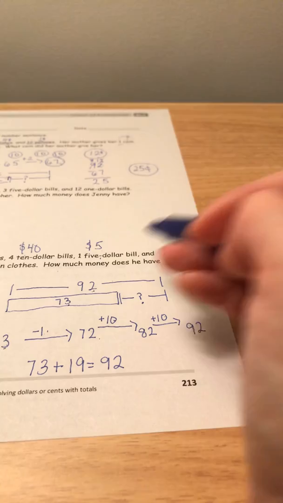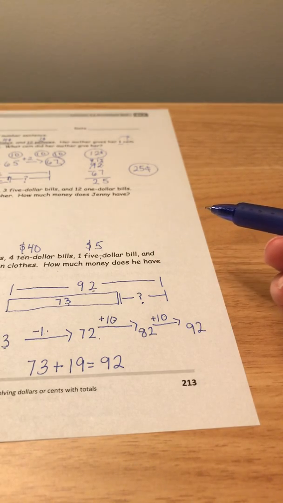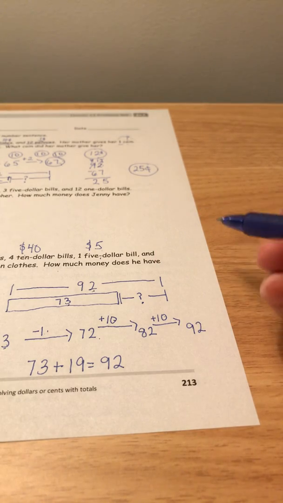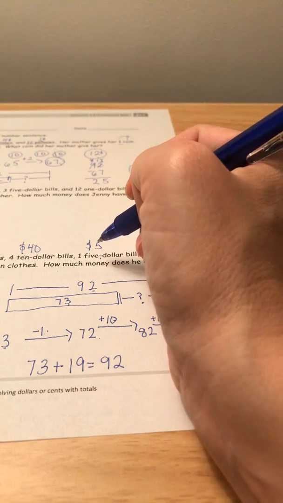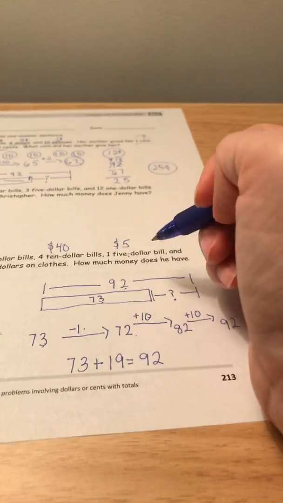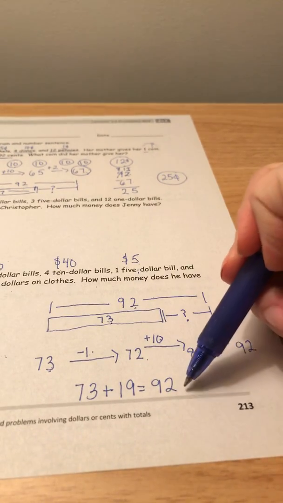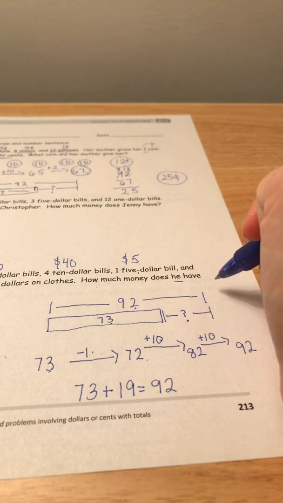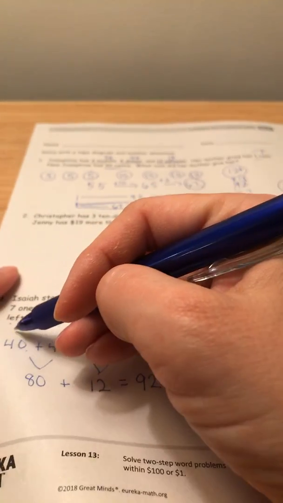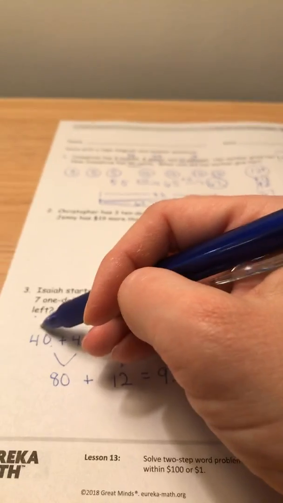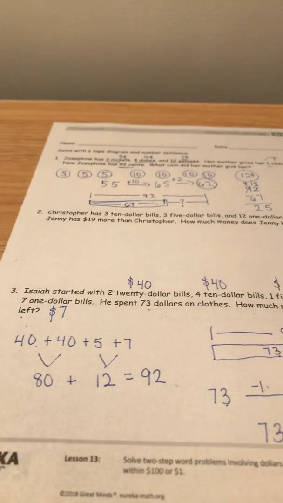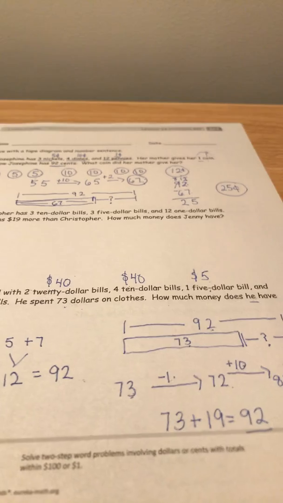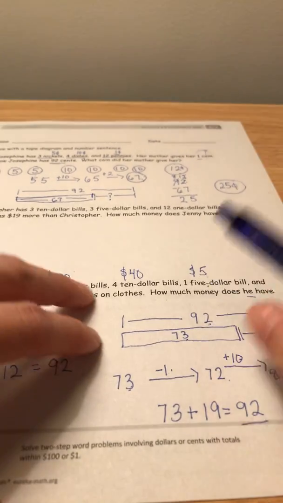So how much money does he have left, guys? He has $19 left. So if I wanted to make an answer statement, which it doesn't say you have to, but if I wanted to, I would say he has $19 left. Can you see the word left over here? Yeah, Miss Pridmore makes it a big deal to find all the words that we need from the question. Okay, let's move on.